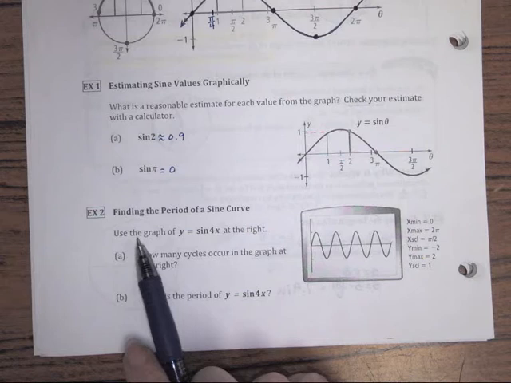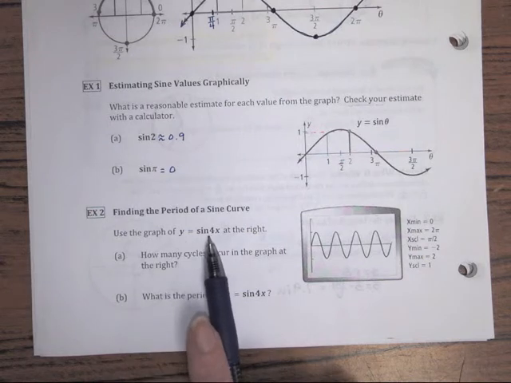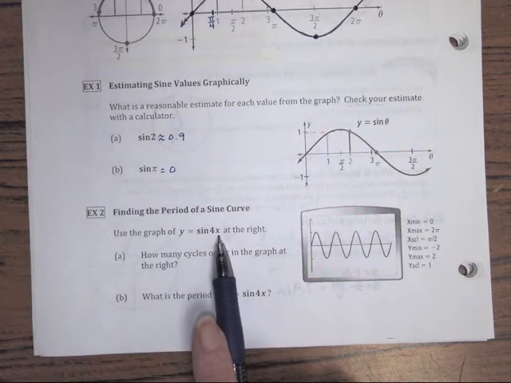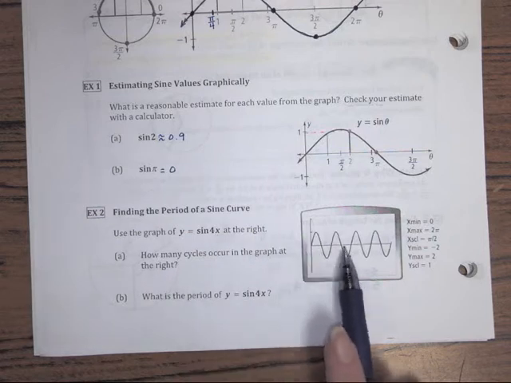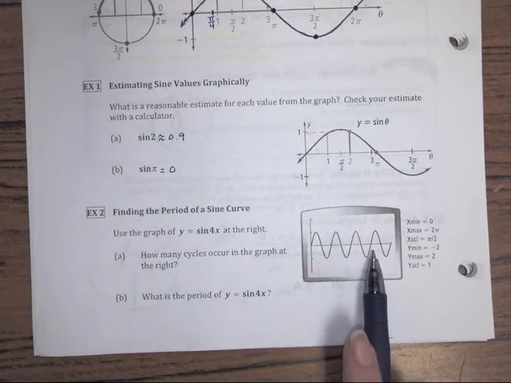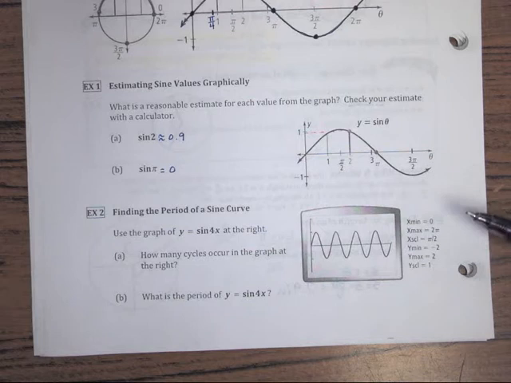For example, this is a graph of y equals sine of 4x, which could be 4 theta, on our graphing calculator right here. All right, and you can see that this is graphed from 0 to 2 pi.